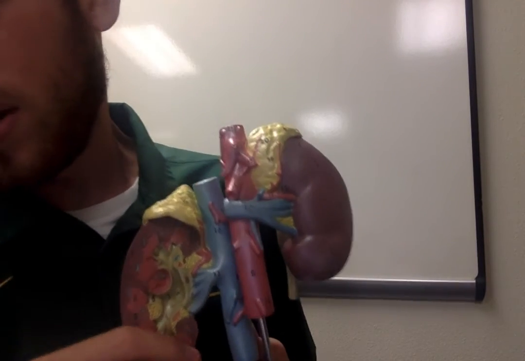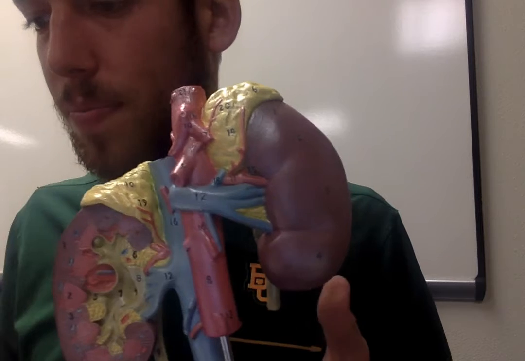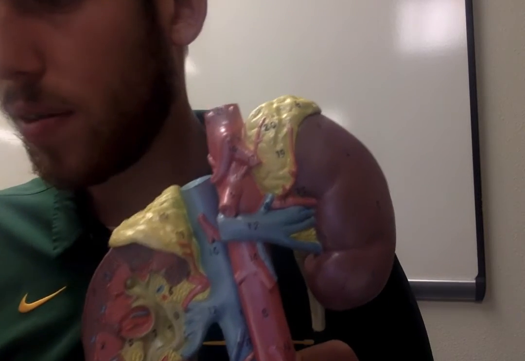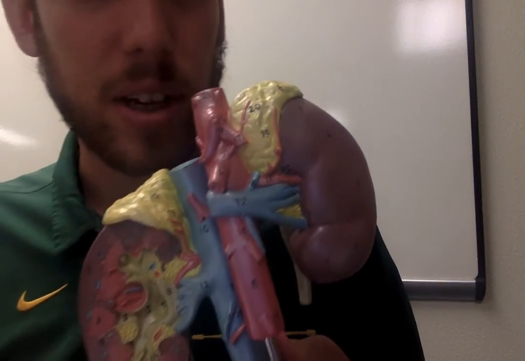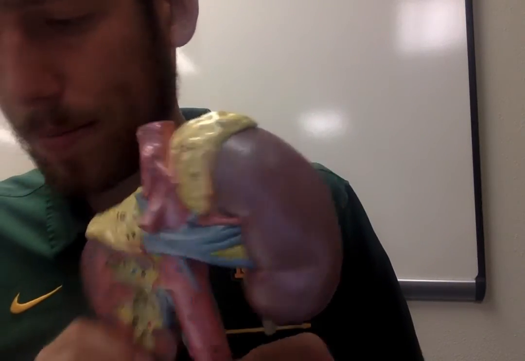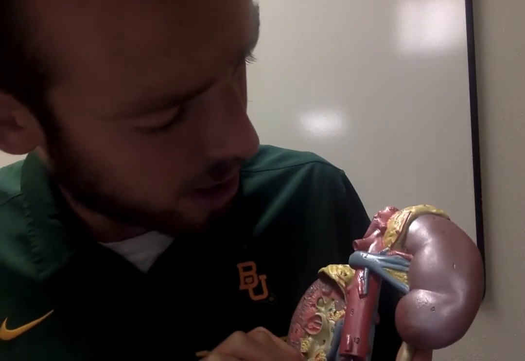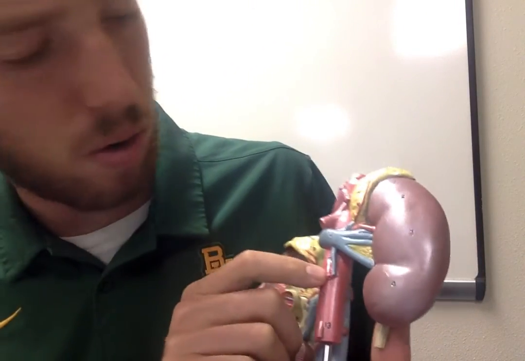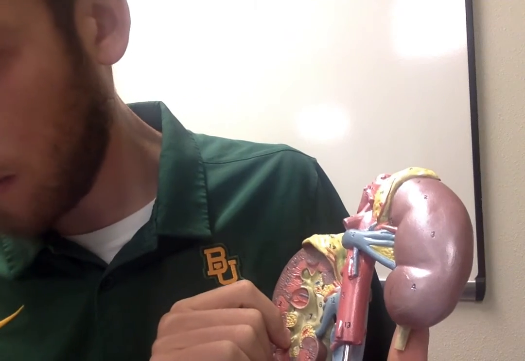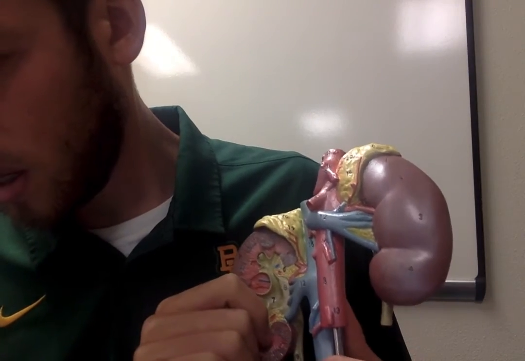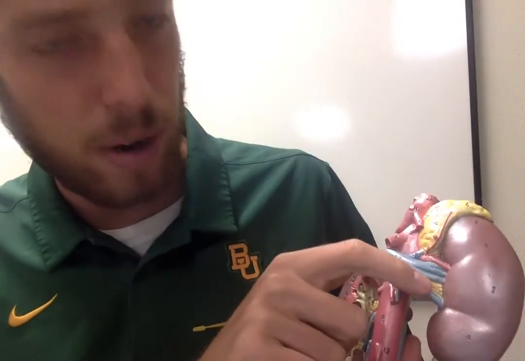All right, next up, we have the kidneys. So you have the renal artery and the renal vein. These are the artery, red, and vein, blue, that feed the kidneys. You then have the renal pelvis, which we can see on this side. Let me find it. I'm looking at a different model, unfortunately. But the renal pelvis would be coming out right here.